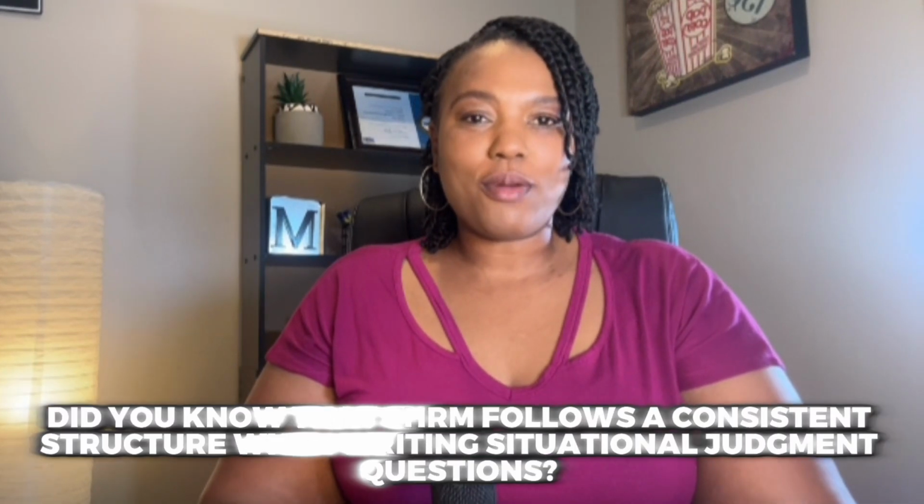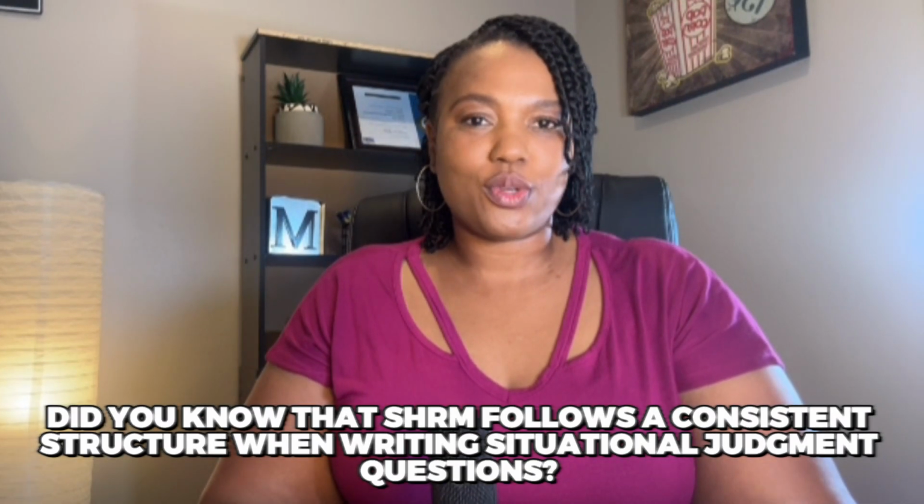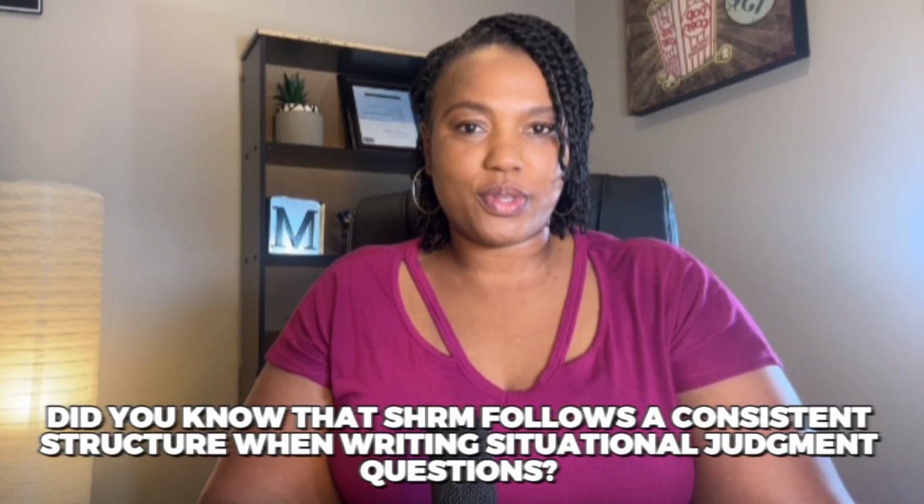Did you know that SHRM follows a consistent structure when they're writing the situational judgment questions? Of course, the scenarios are different, but the blueprint is always the same. Knowing this structure gives you an advantage because it allows you to anticipate the response that they're looking for before you even read the answer choices.